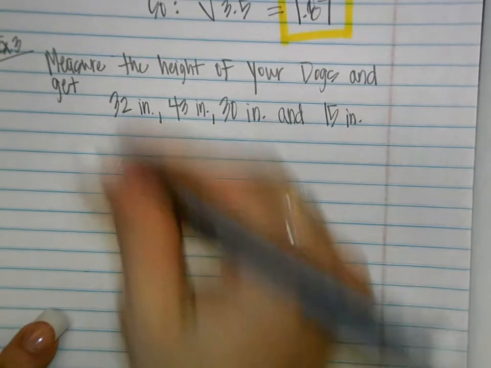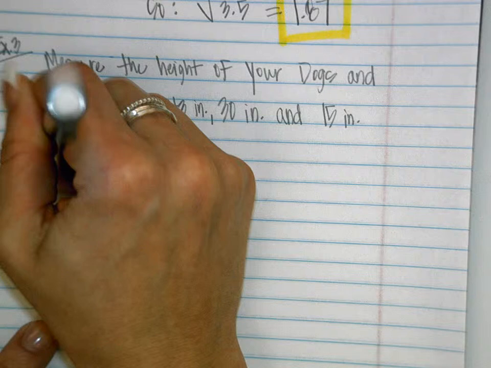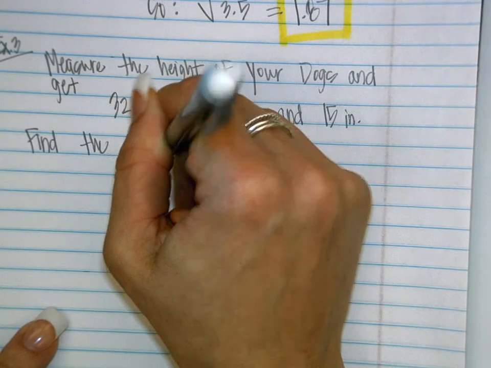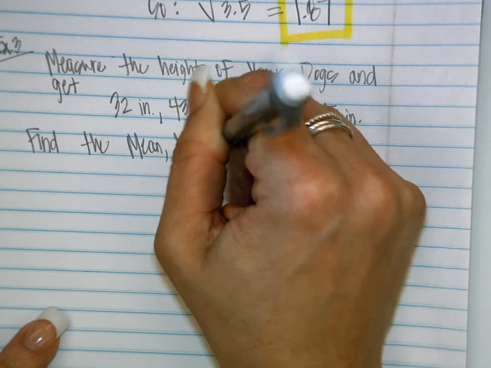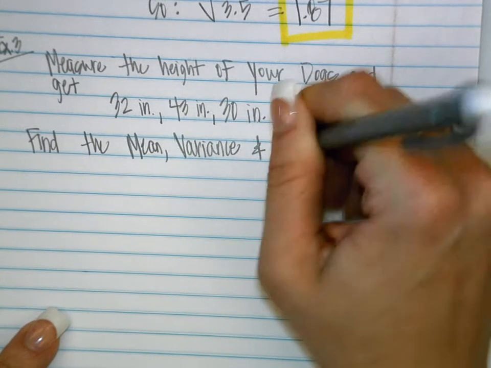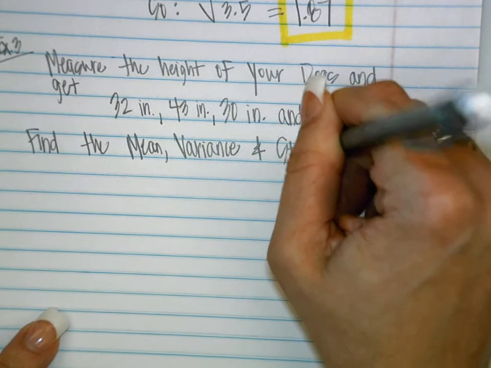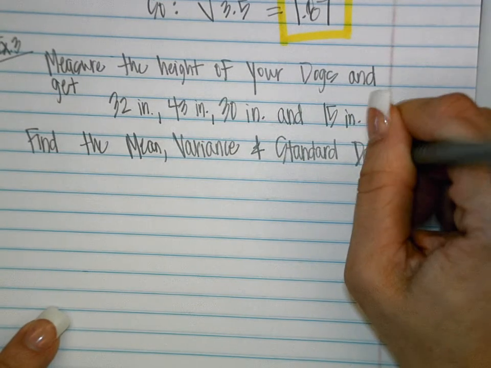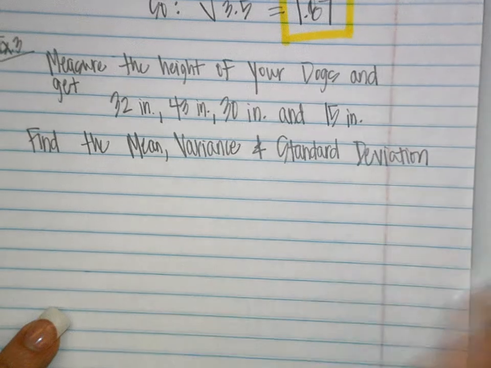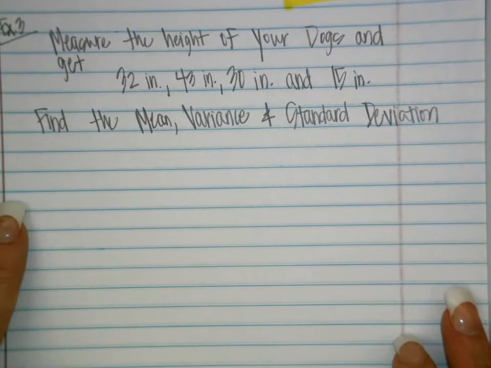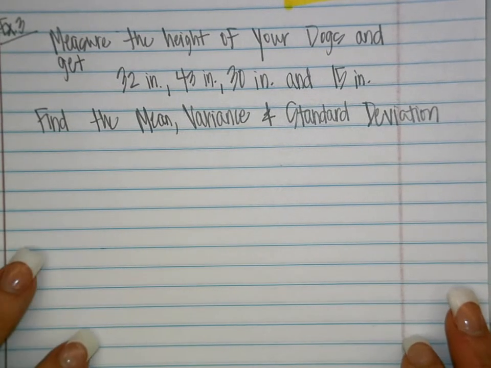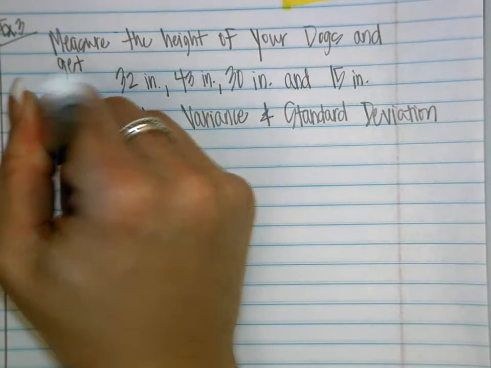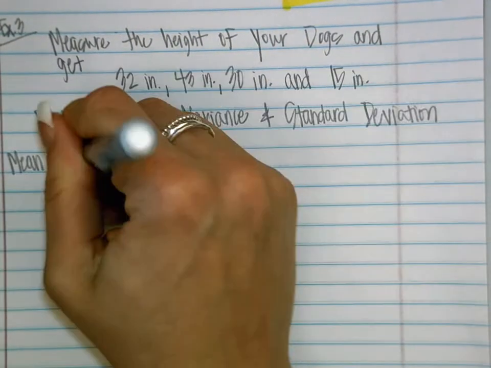Okay, so here we go. I want you to find the mean, variance, and standard deviation. Find the mean, the variance, and standard deviation. So, first thing you want to do is find the mean. Add them all up, and divide by however many things you're adding.